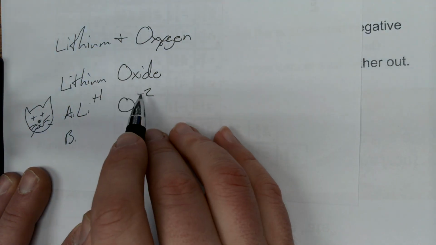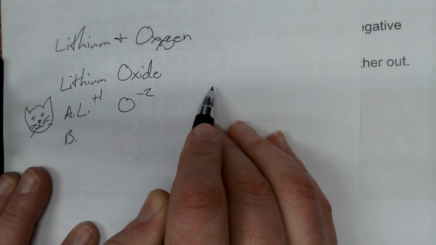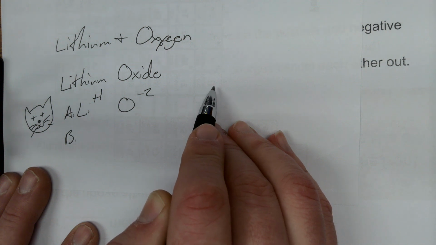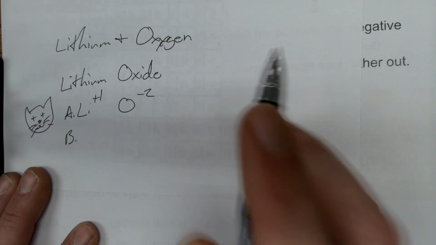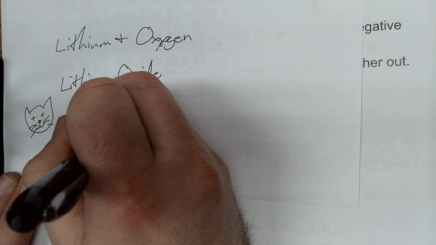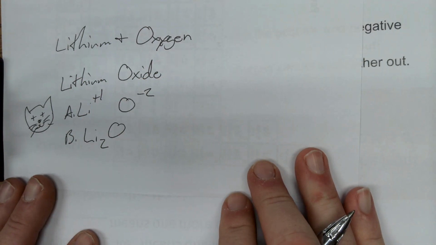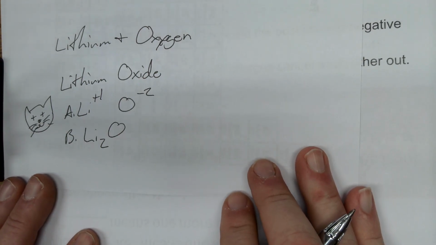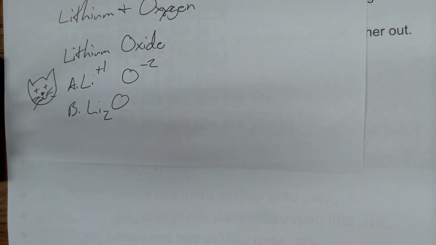So does 1 - 2 equal 0? What do I need? I need another lithium, right? So that'll be 2 - 2. Does that equal 0? So my formula is going to be Li2O. Does that make sense? Does it look similar to what we've done before in the past? I hope so.